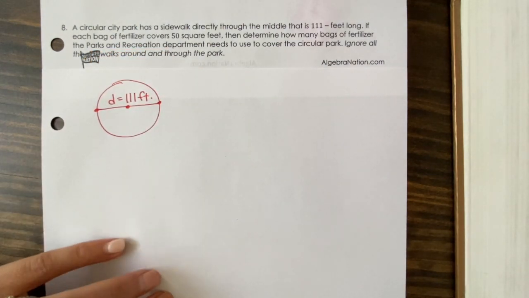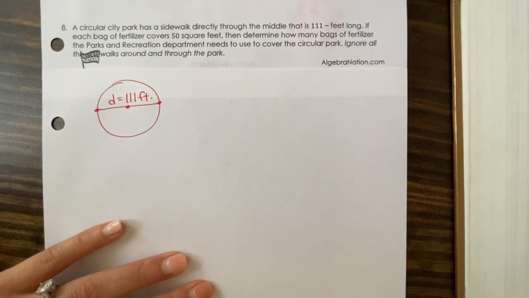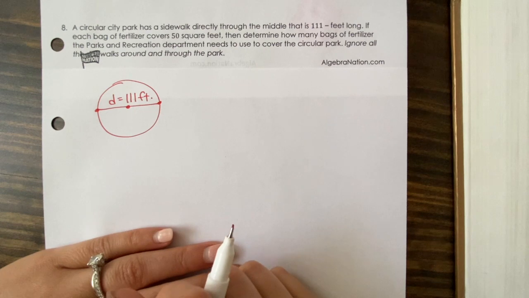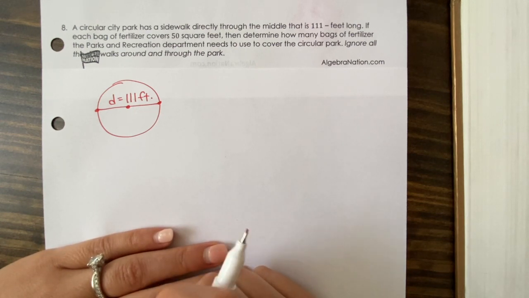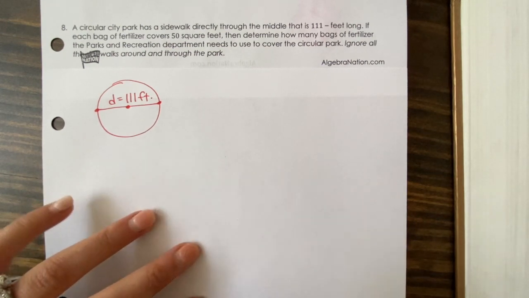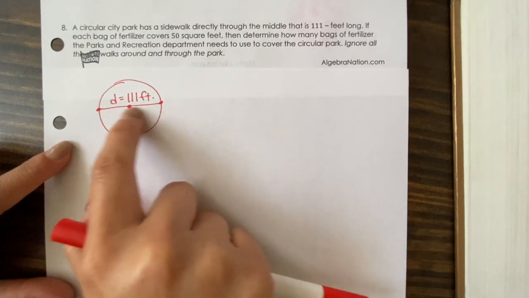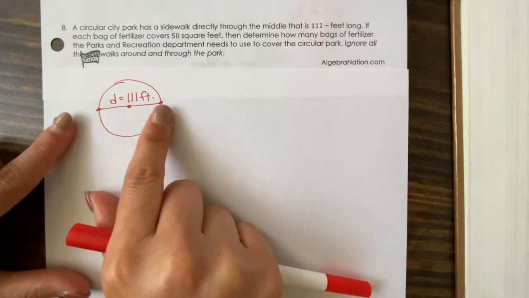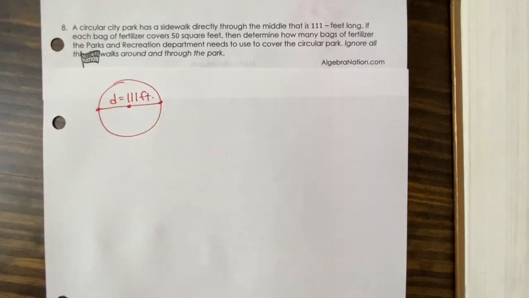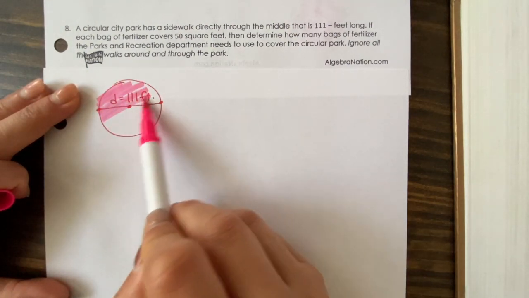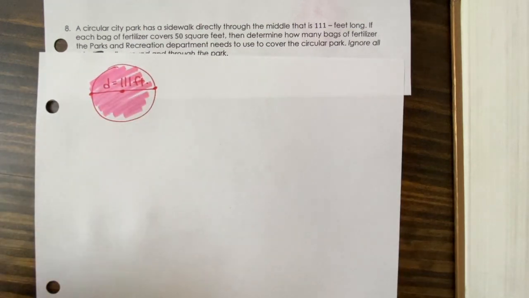If each bag of fertilizer covers 50 square feet, determine how many bags of fertilizer the Parks and Recreation Department needs to use to cover the circular park. Ignore all the sidewalks around and through the park. The ignore part means you don't need to worry about the sidewalk. The fertilizer needs to cover this entire circle.